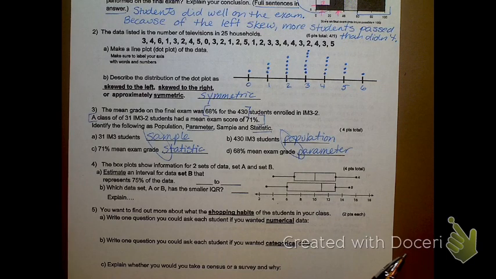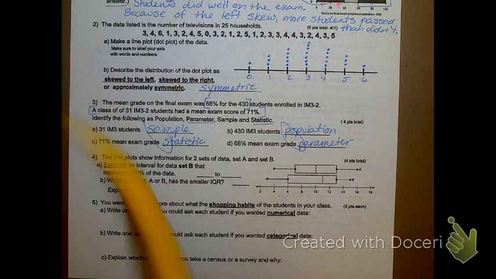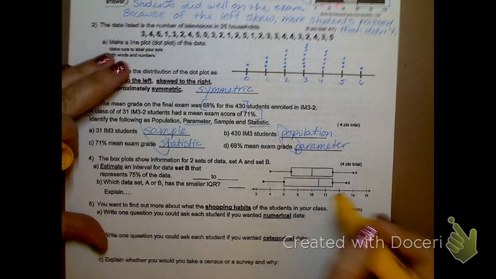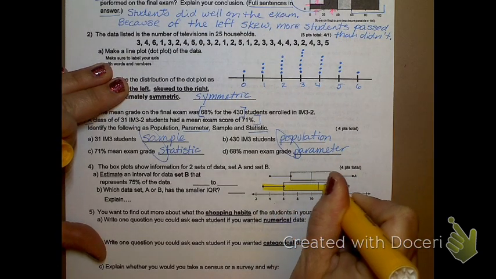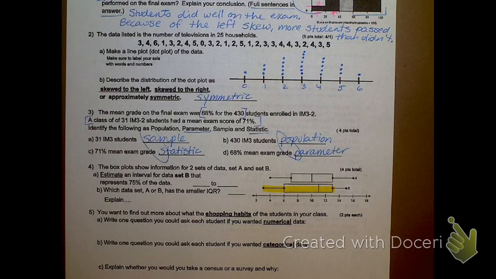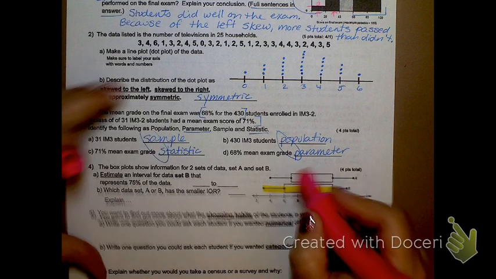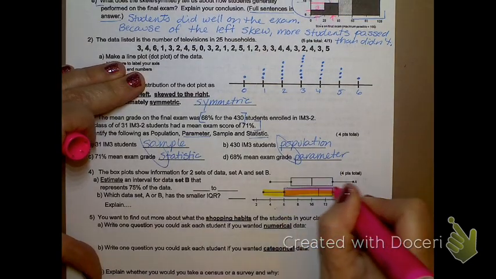So if I'm talking about 75%, I am talking about 3 parts, correct? There's only 2 ways I can come up with 3 parts. We're looking at B, right? I can either say 1, 2, 3, I can either say that range, or I can say that range.